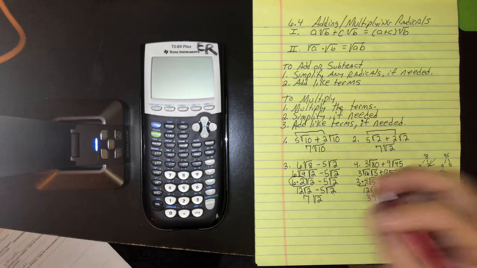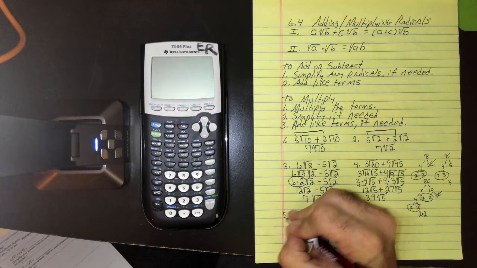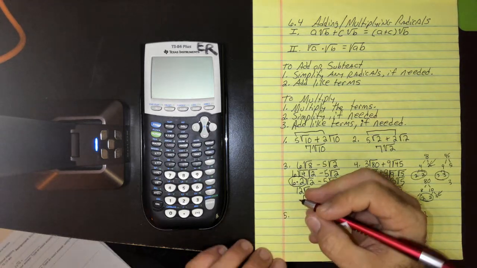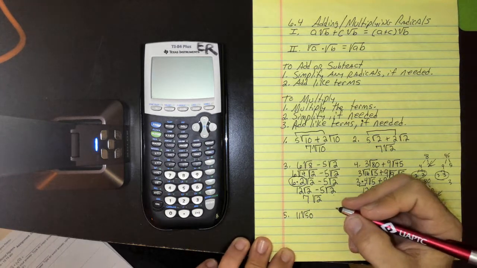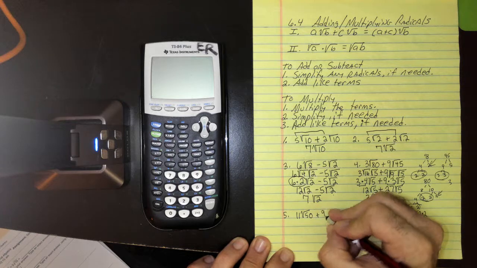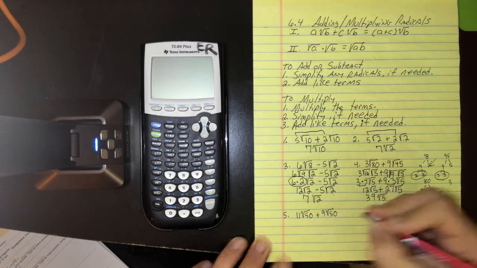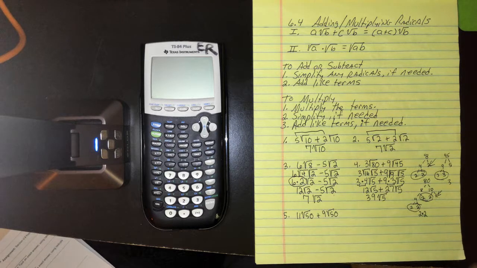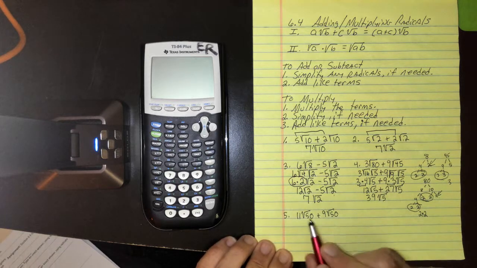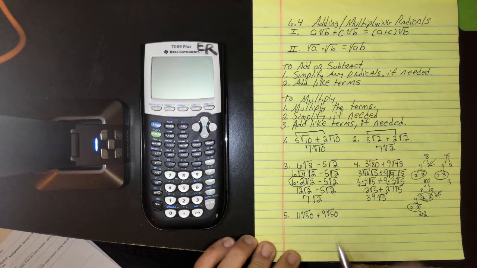Alright, let's see number 5. 11 square root of 50 plus 9 square root of 50. Alright, so these radicals match up, but they will simplify.